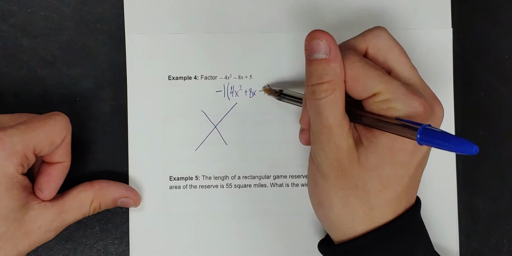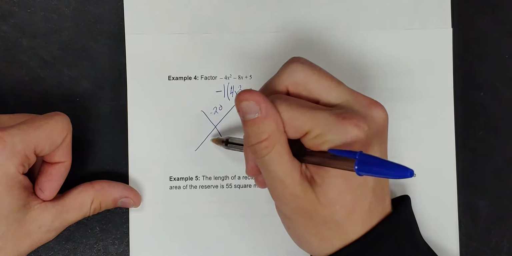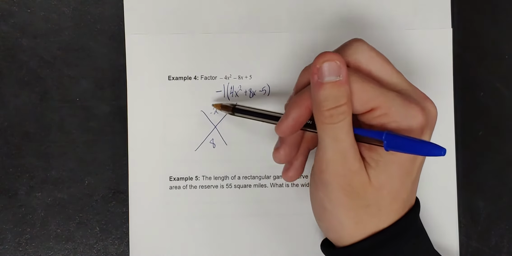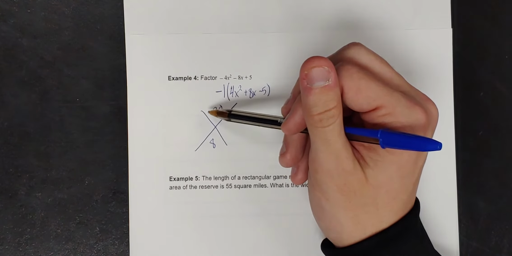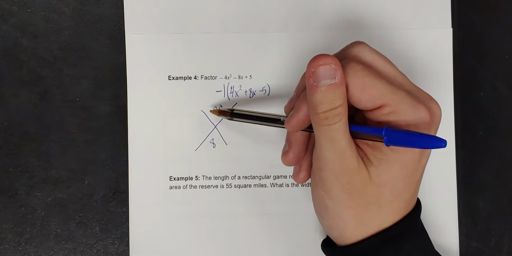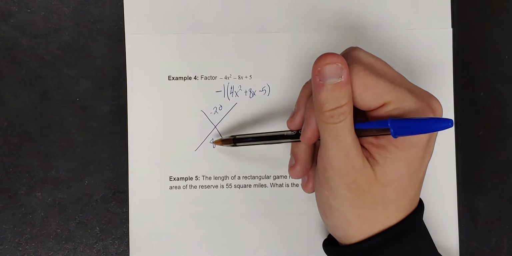So 4 times negative 5 gives me negative 20, and then my 8 goes down below. Because we're multiplying to a negative number, one of my answers has to be negative and one has to be positive, and they have to be 8 apart from each other.